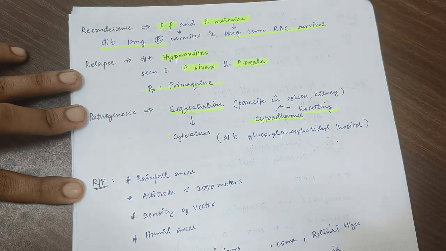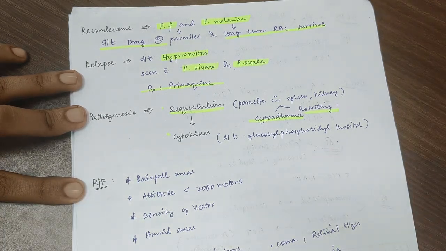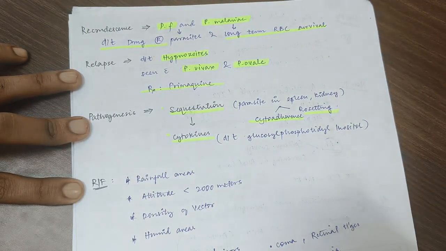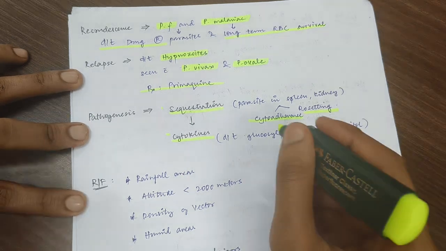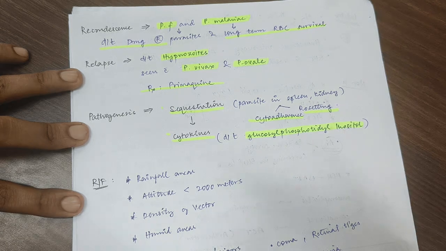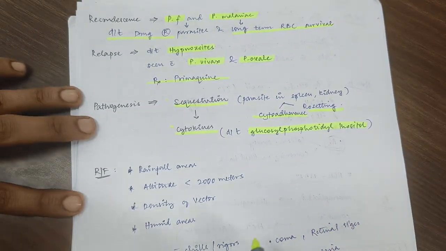It is going to identify that this malaria parasite is hiding there. So our immune system will produce a strong response, which is mediated by cytokines, and that is activated by glycosylphosphatidylinositol.